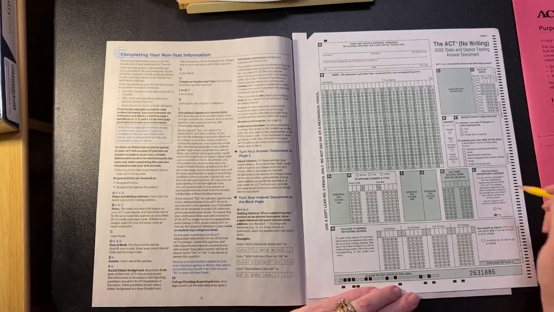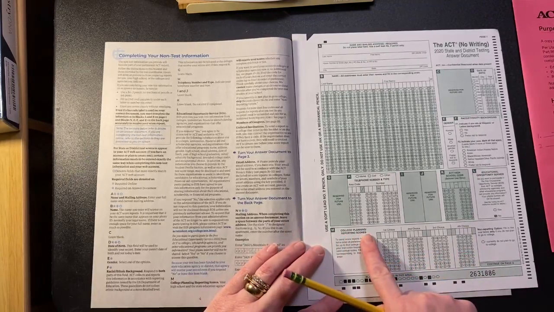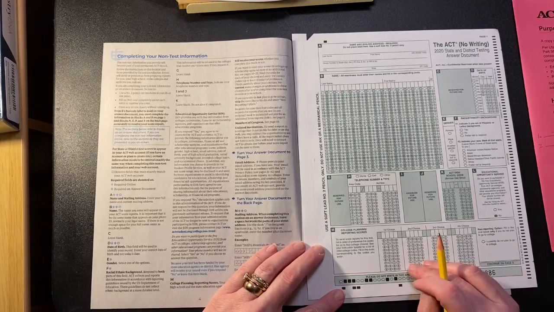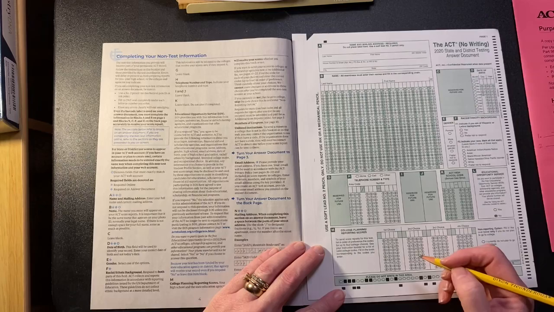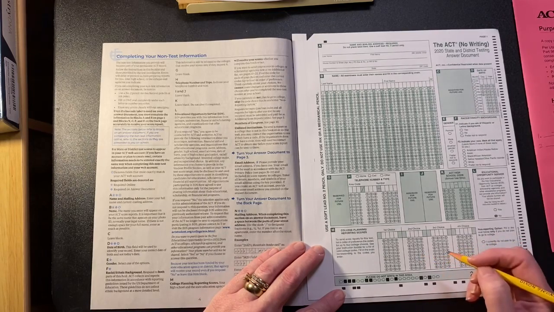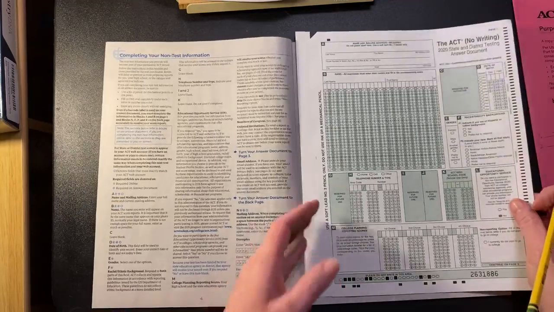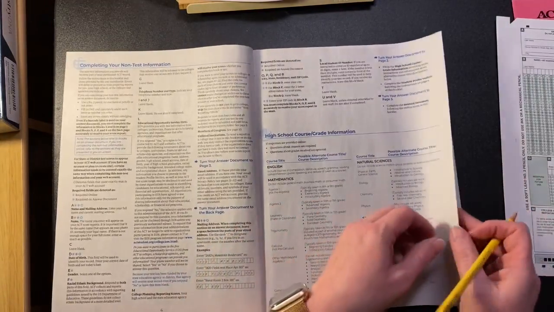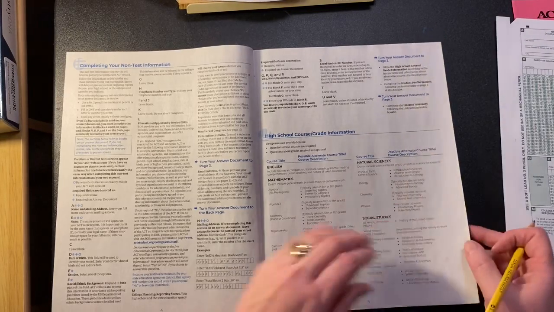Then after you have filled that in, you're going to look at block M right here. This field is optional. If you want ACT to send your scores to colleges or scholarship agencies, find the list of codes that begins on page 10 of Taking the ACT. So locate the code for each of your choices. Enter the correct code numbers in the boxes in order of preference and fill in the corresponding ovals.